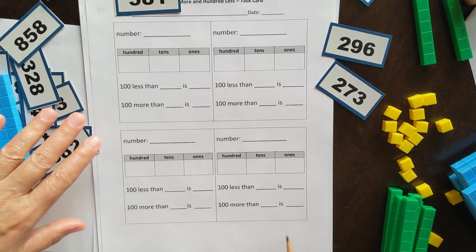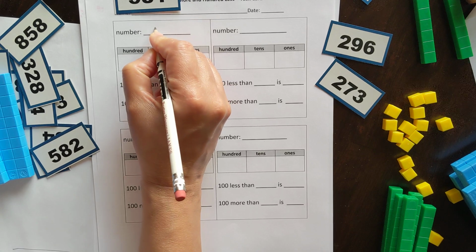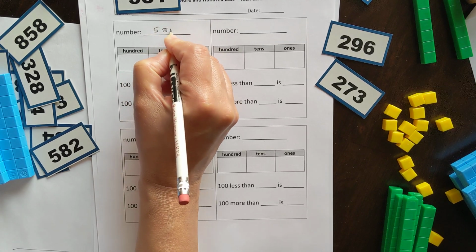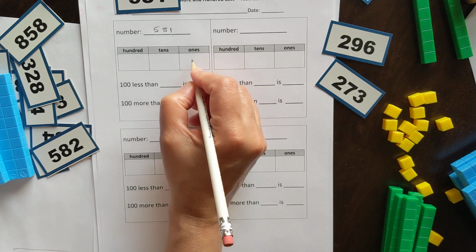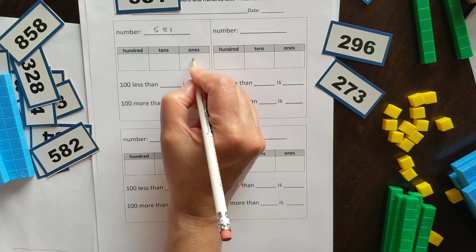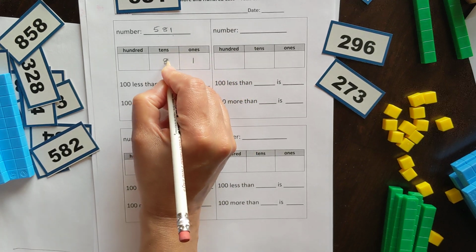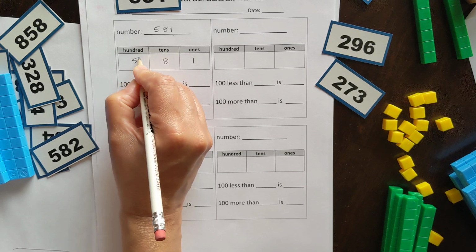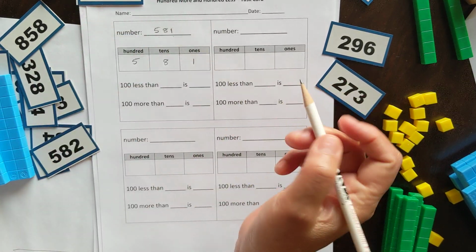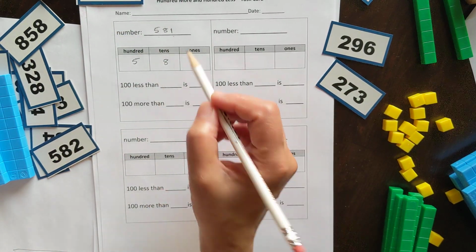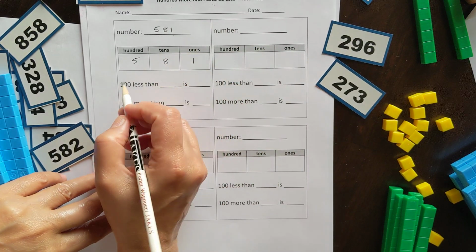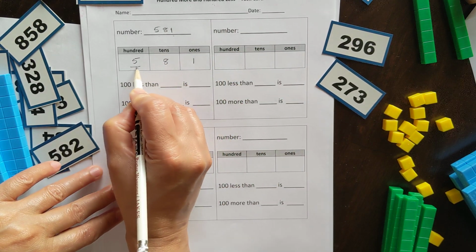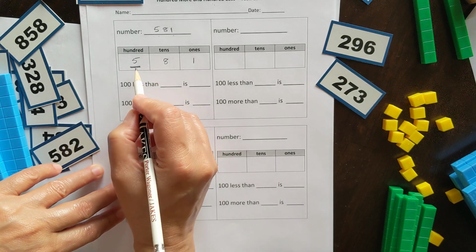So the number is 581, and I place my 581 in place value chart. 1 one, 8 tens, and 5 hundreds. As I said, this activity is 100 more and 100 less. That means my focus is on hundreds place.